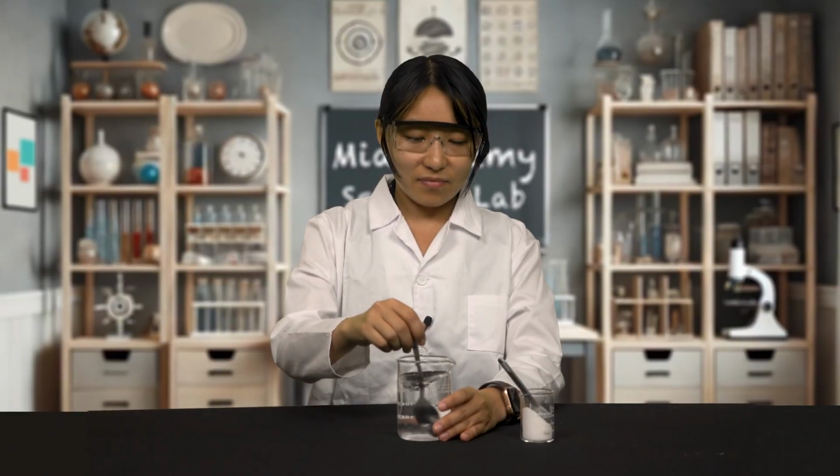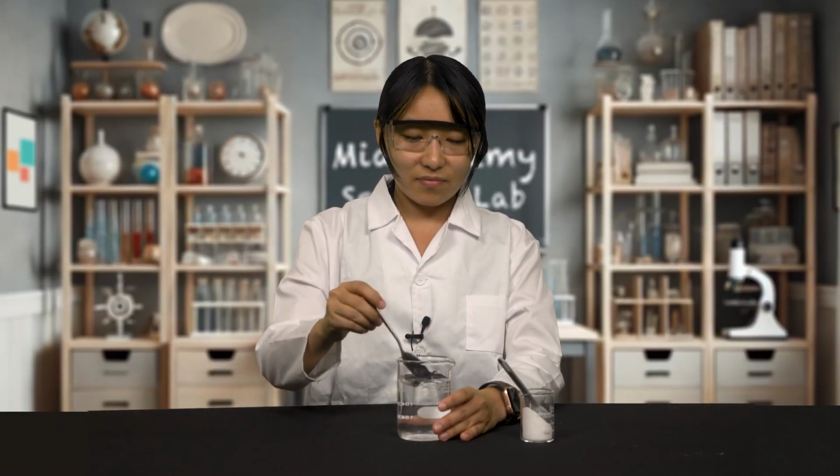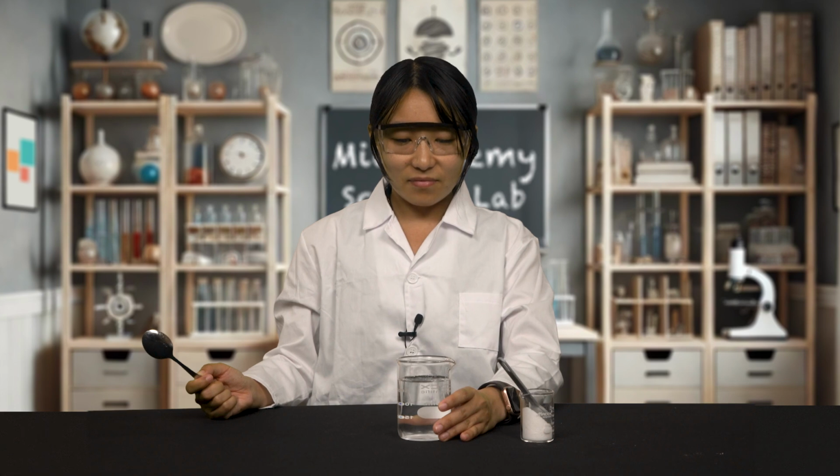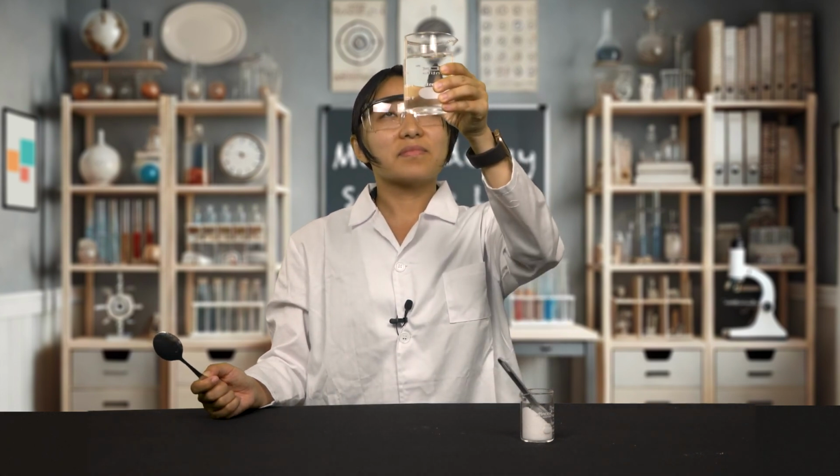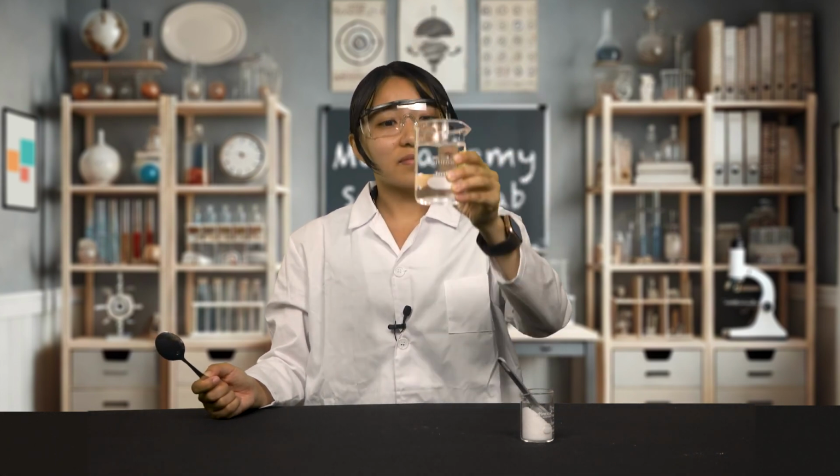We observed that the salt dissolved completely into the water. In other words, it is water-soluble. This also means that salt forms a solution with water. But these aren't the only conclusions we can draw from this investigation. Let's take it a step further.